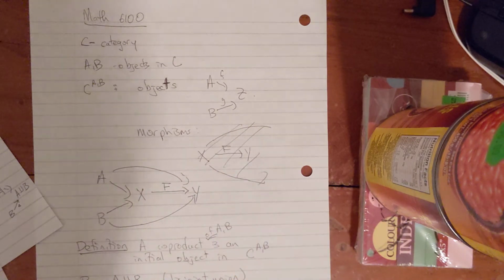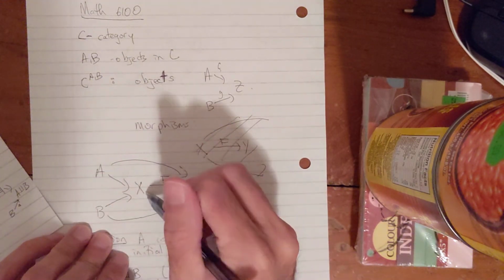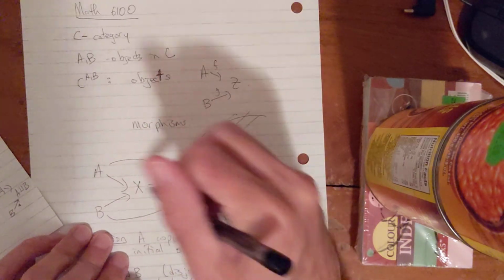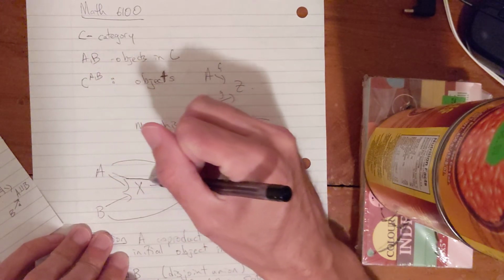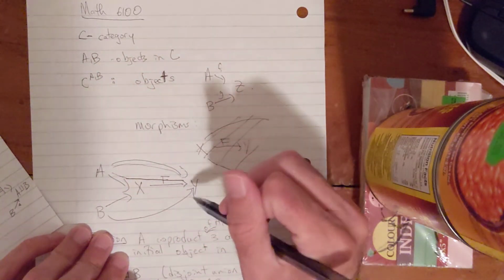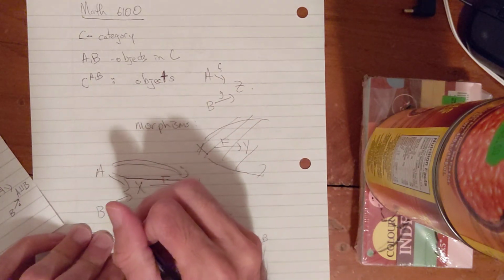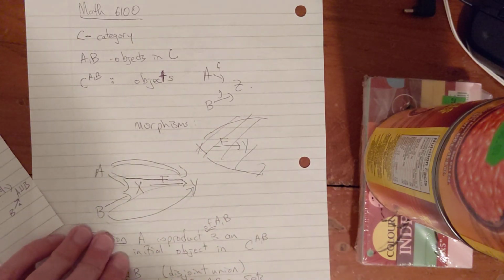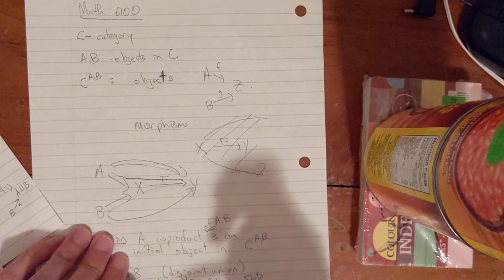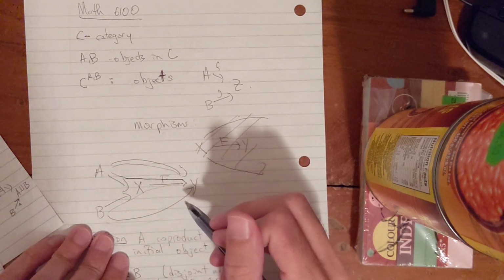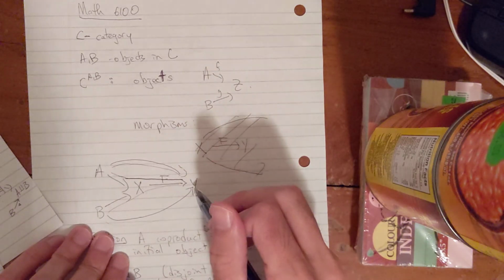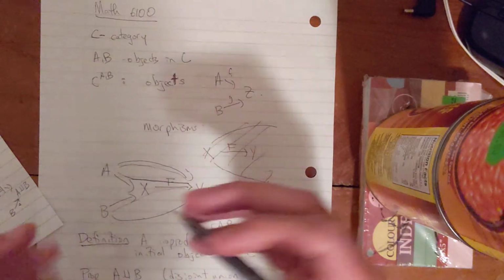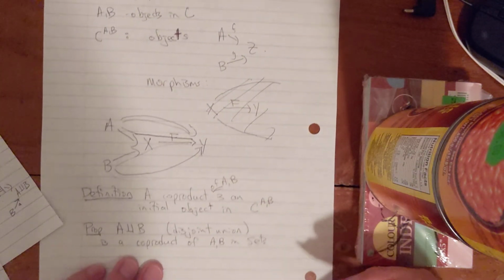Okay, and morphisms, like if I have ABX as one object and ABY as another object, a morphism is just going to be a morphism from X to Y, such that if I go from A to Y this way or this way, it's the same morphism. And if I go from B to X to Y, or just from B straight to Y, it's the same morphism. So morphisms in this new category are morphisms in the old category, but they have to make this diagram compatible.